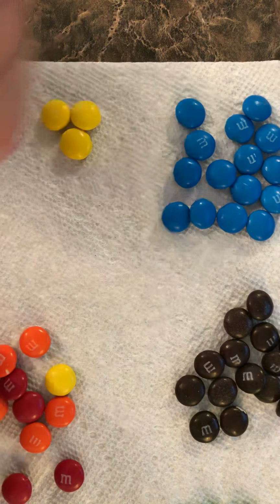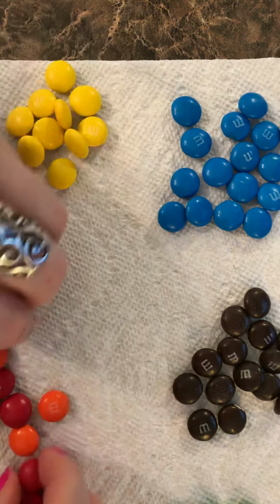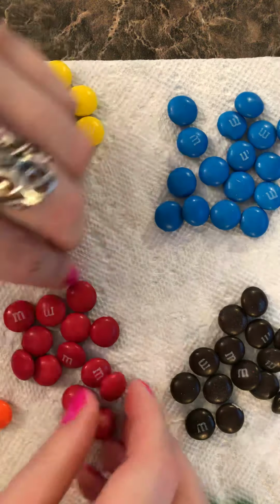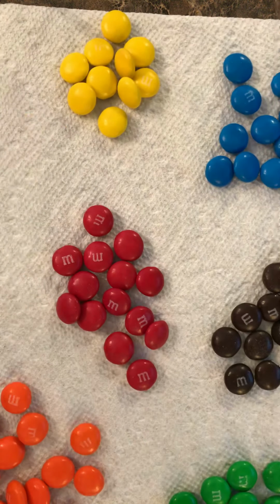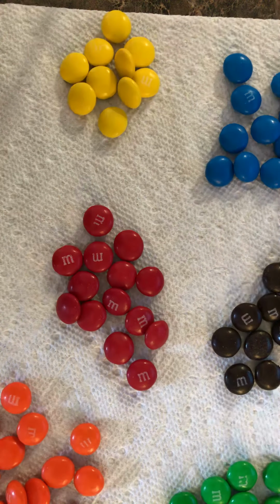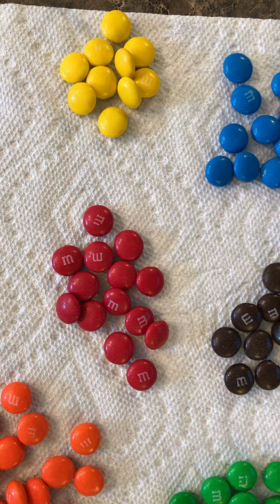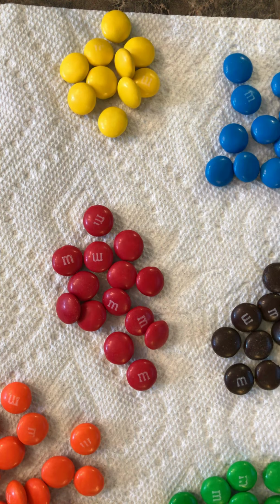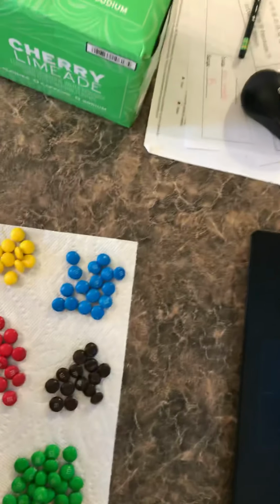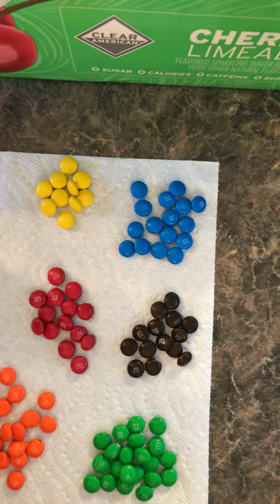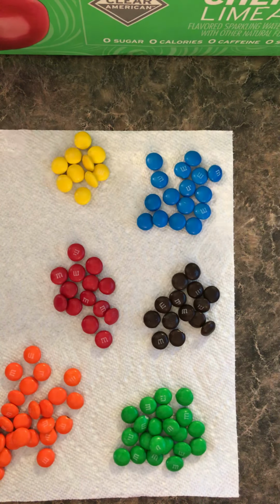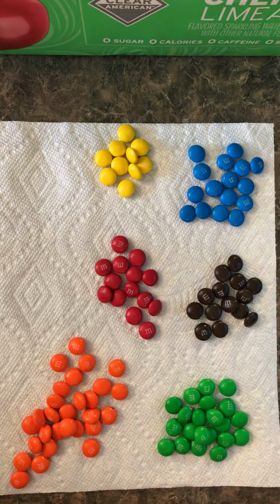I may have to zoom out so you guys can see all of it. Okay, let me grab something to put my stand on so it'll stand up taller. Let me see if this will work. There we go, perfect. I just got two cases of flavored water, so I'm gonna use those. All right, so you can see I definitely have more orange than any other color.